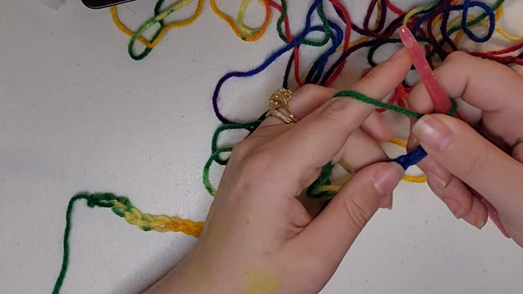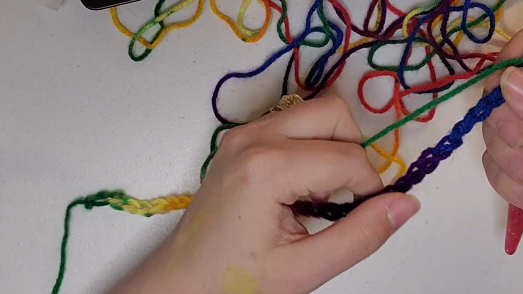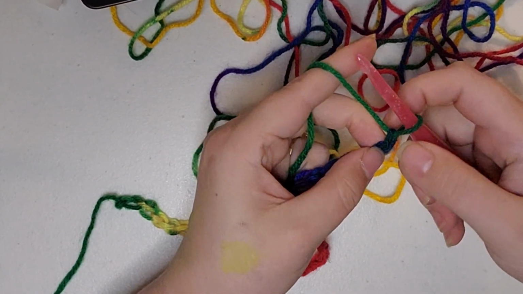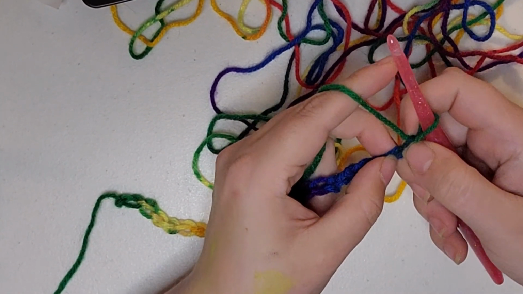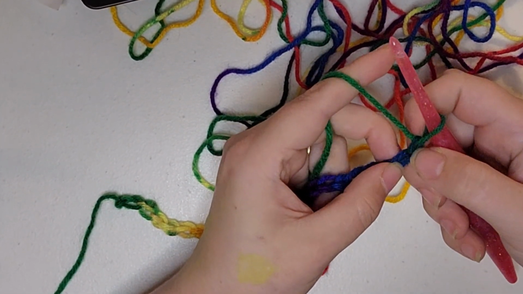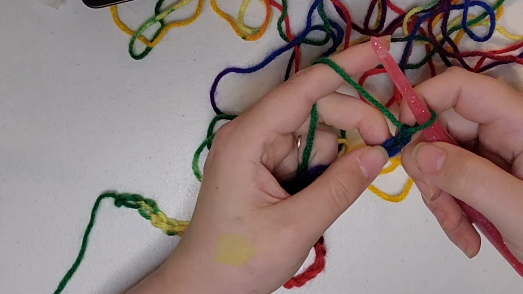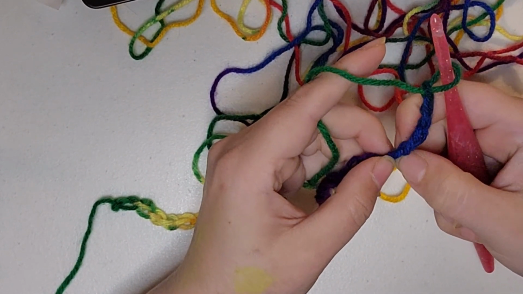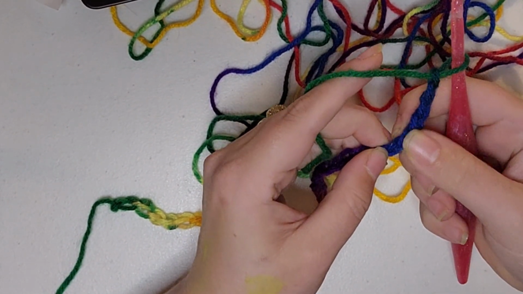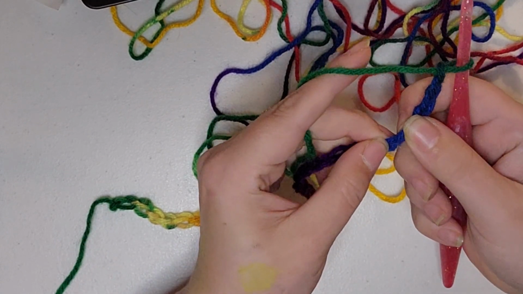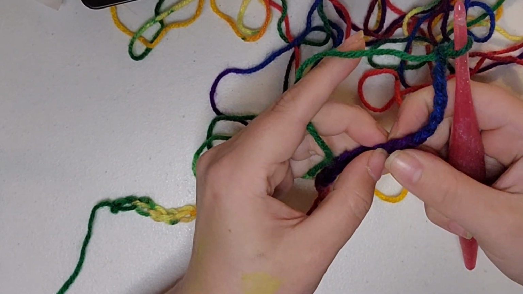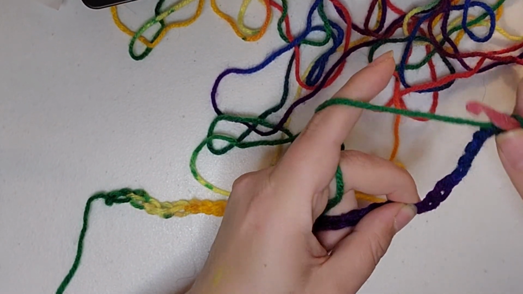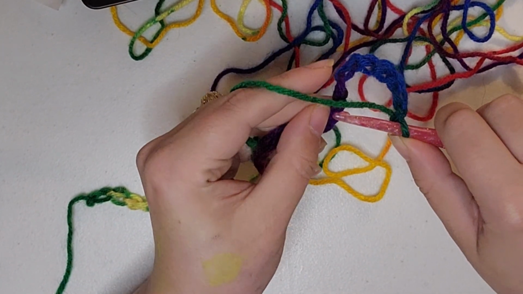So what we're going to do is 1 single crochet in the 9th chain from the hook. I'm really nervous about counting chains now because I counted the wrong amount of chains before. So 1, 2, 3, 4, 5, 6, right? 6, 7, 8, 9, 10. So 1 single crochet in the 9th chain from the hook.